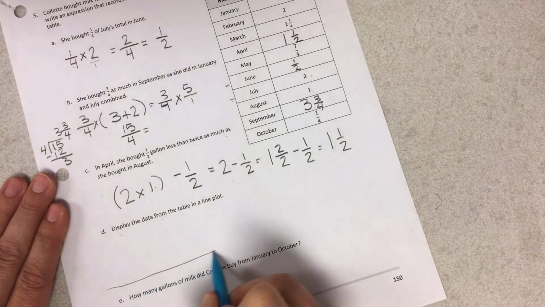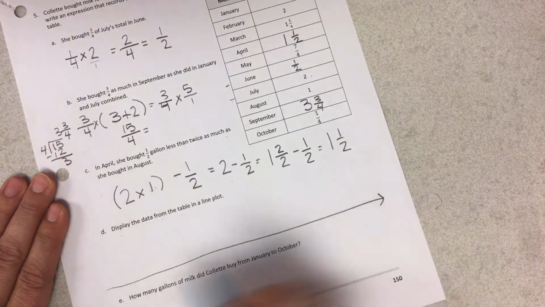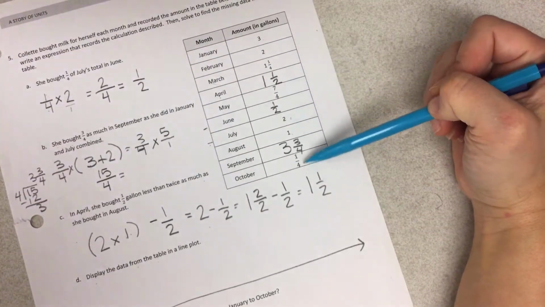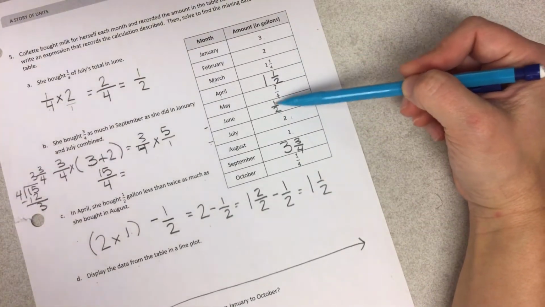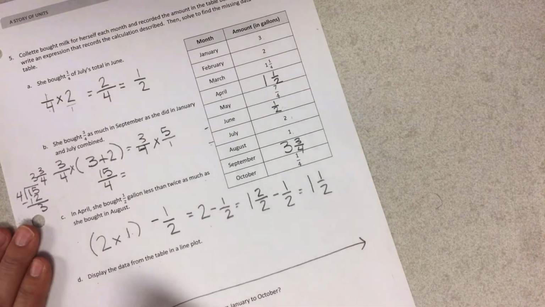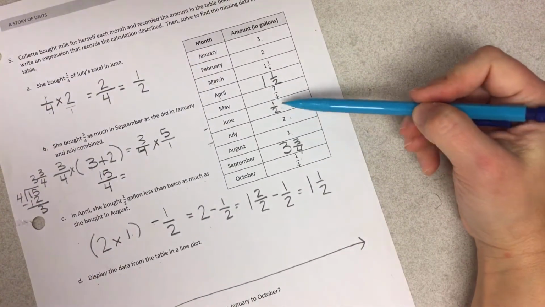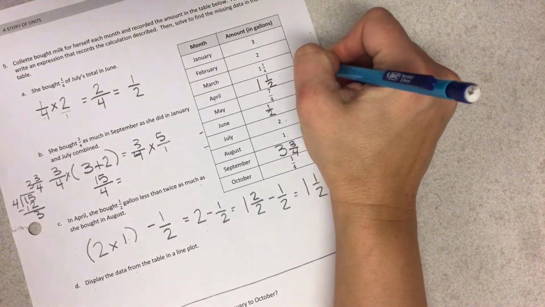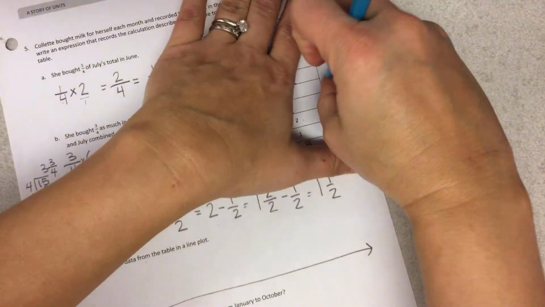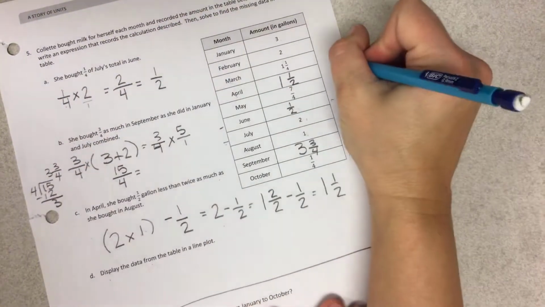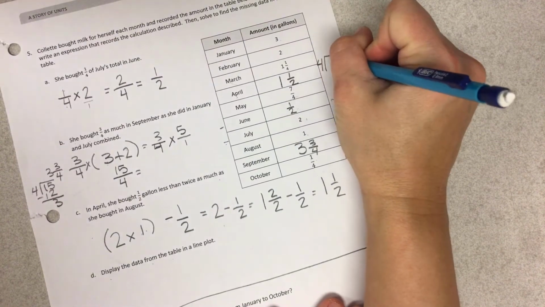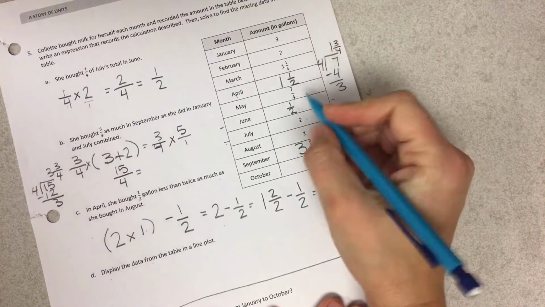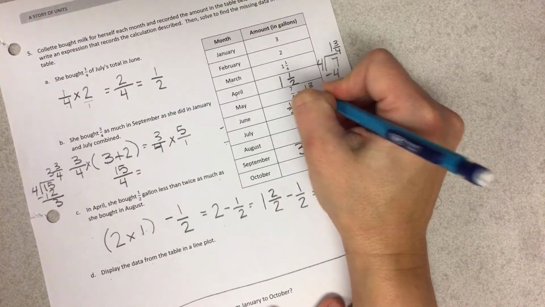Okay, it says display the data on the table in a line plot. So this goes back to the very beginning of this module. And I'm going to make a line plot. And what I'm going to do up here is I'm going to look, and I know I'm probably going to want to start at 0 because I do have something that is below 1. And when I look at this, you know what, I'm going to convert this 7/4 into a mixed number, 7 divided by 4. 4 goes into 7 one time, minus 4 is 3. So it's 3/4. So this equals 1 3/4.